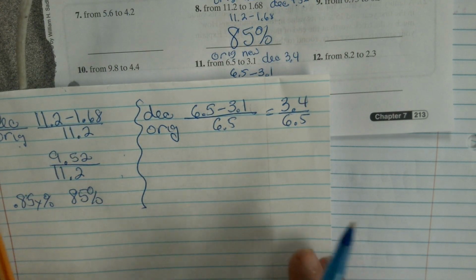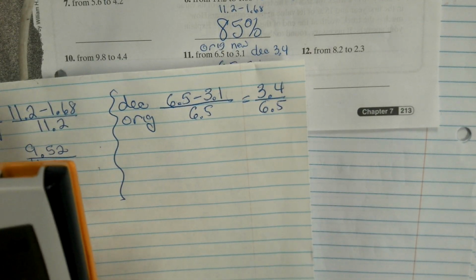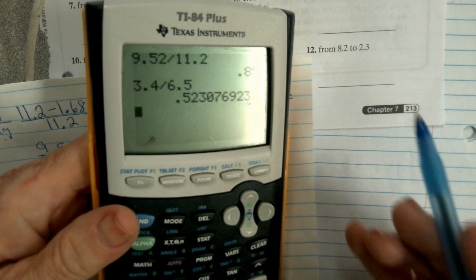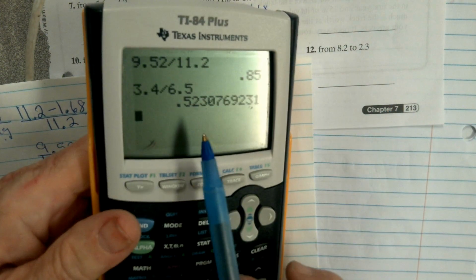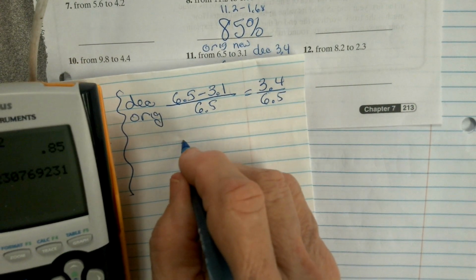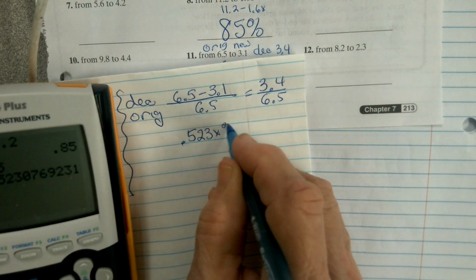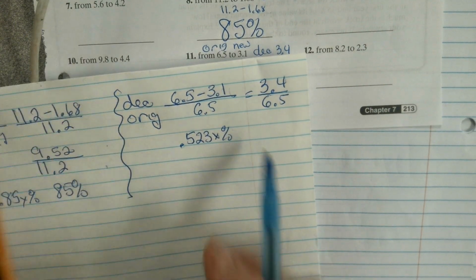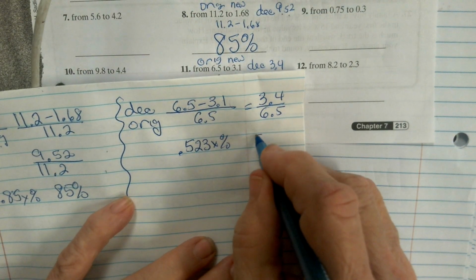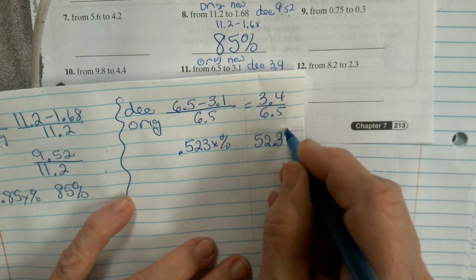What does that line mean? Divide. Okay, and we get this number, and we're doing it to the tenth, so I'm just going to put down 0.523. 0.523 times 100. How many places do I need to move it? Two. So my final answer should be 52.3%.